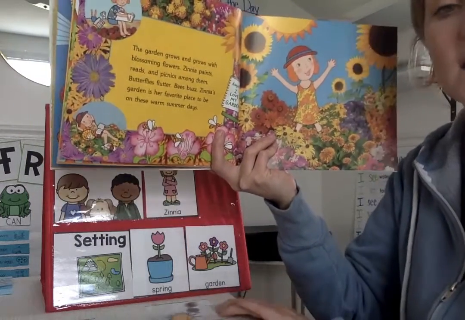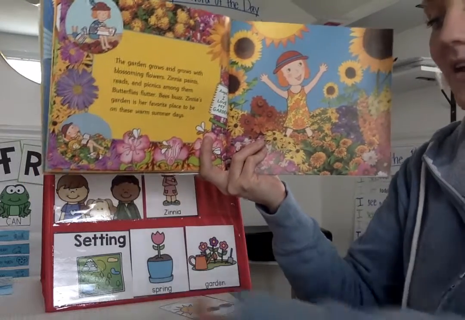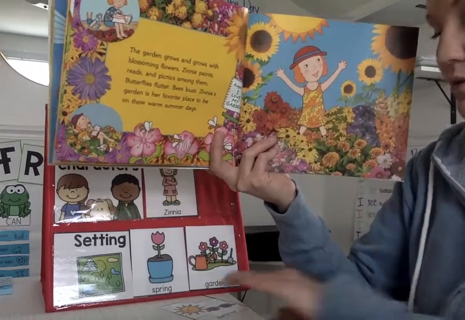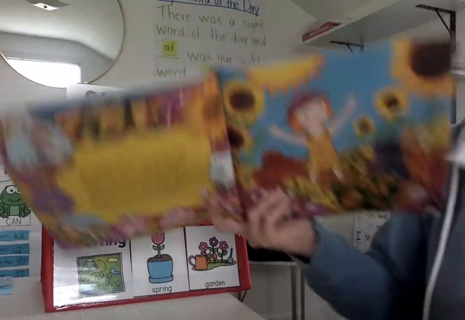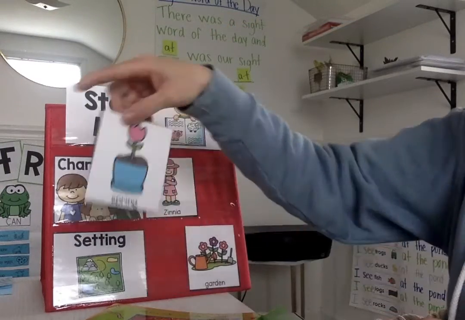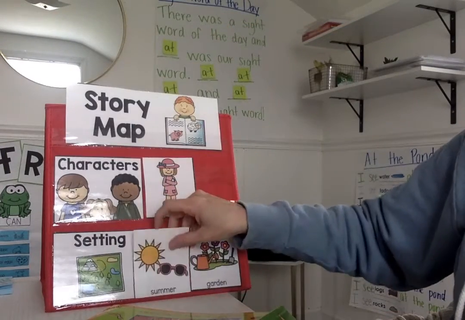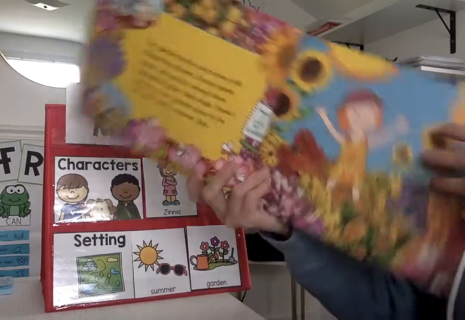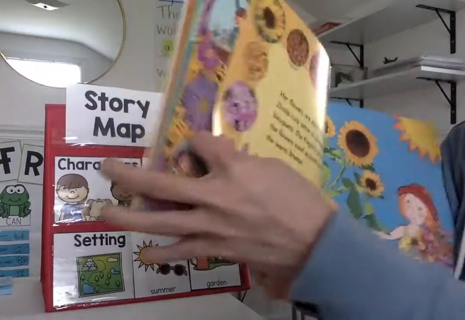Okay, so what season is it now? She just told us that. Is it fall or summer? Good, it just turned into summer. So it's no longer spring, but it's summertime. So our setting changed, but we're still in the garden.